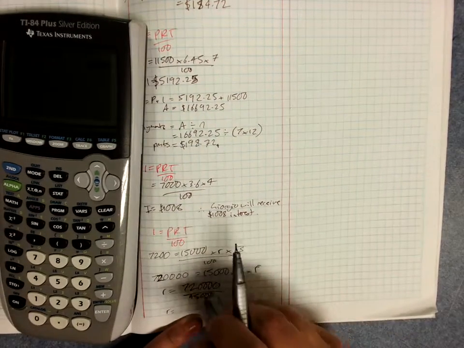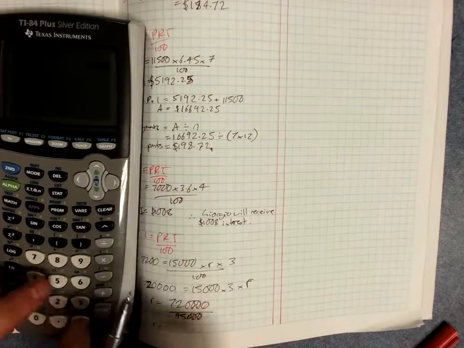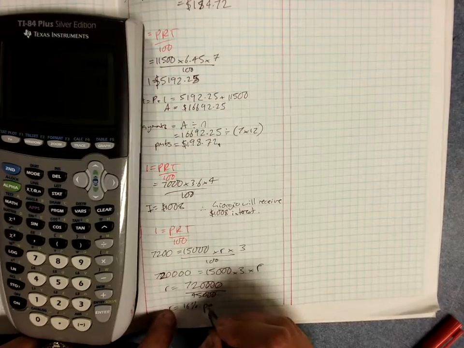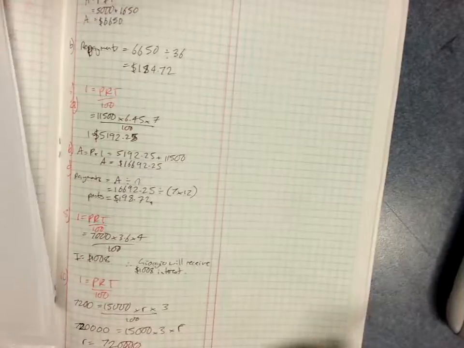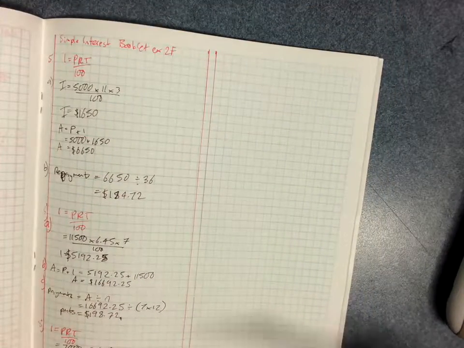Zeros. 720 over 45. 16% per annum, he's doing all right. So that was finding the interest rate.